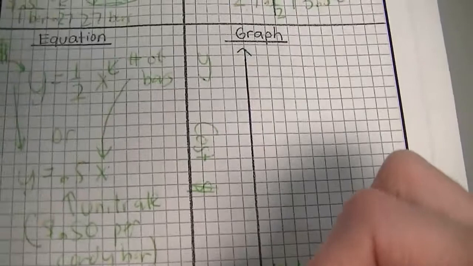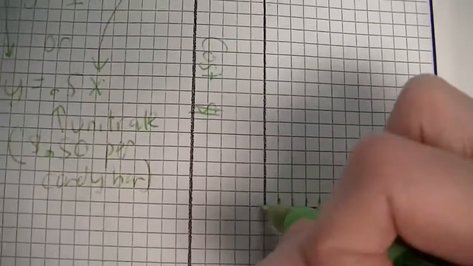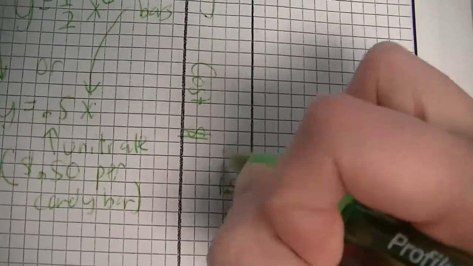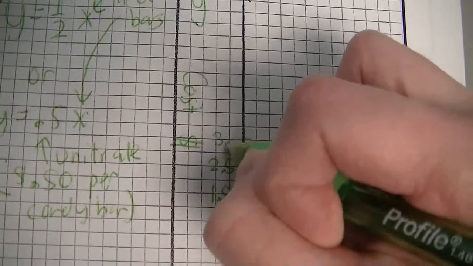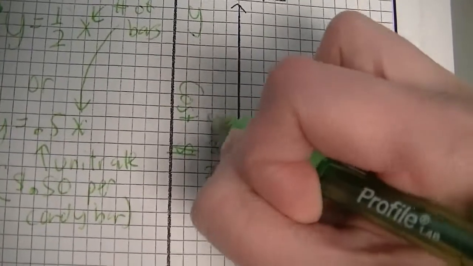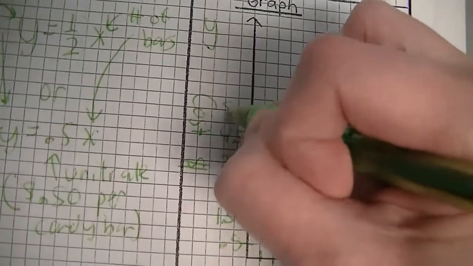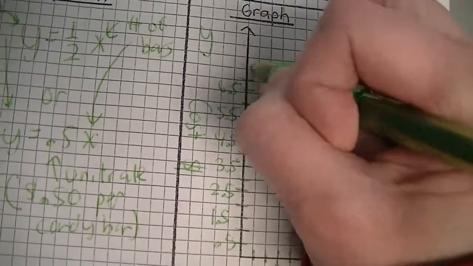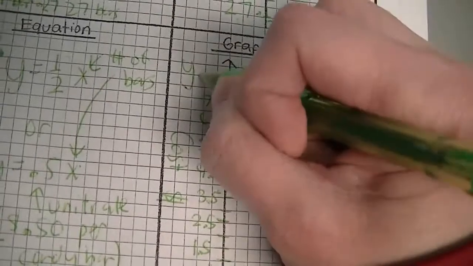Okay, for the y-axis, I'm going to count by the unit rate, which is halves. I'm going to do decimals, so instead of 1/2, I'll do 0.5. So that's 0, 0.5, 1, 1.5, 2, 2.5, 3, 3.5, 4, 4.5, 5, 5.5, 6, 6.5, 7, 7.5, 8, 8.5.